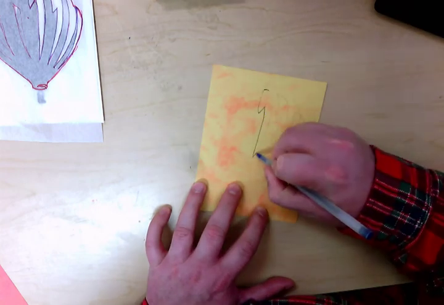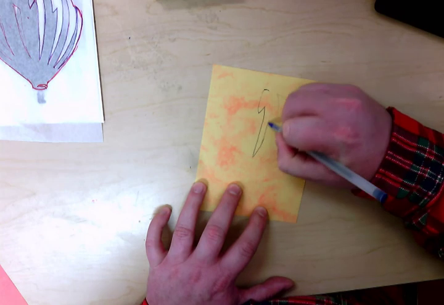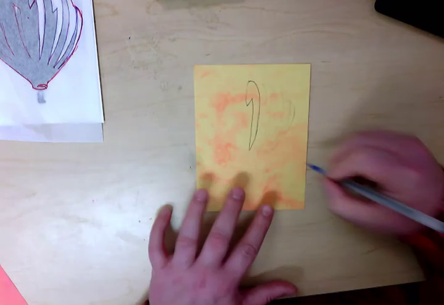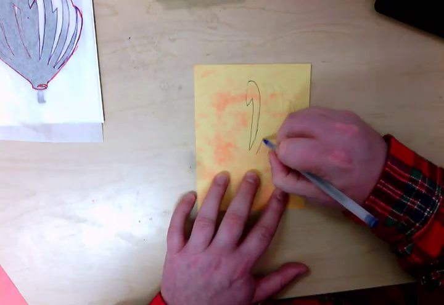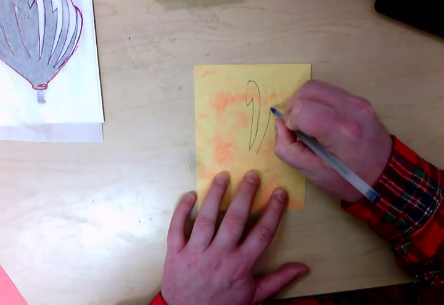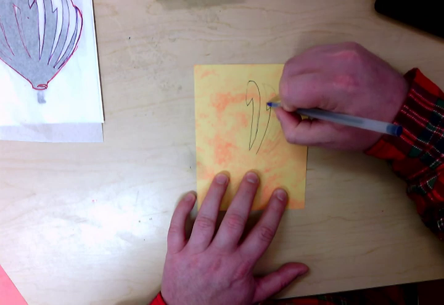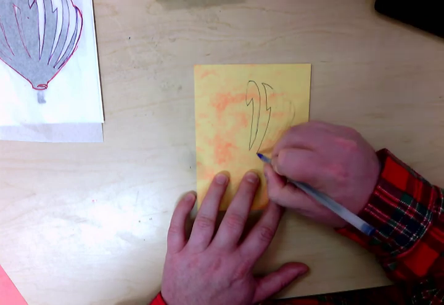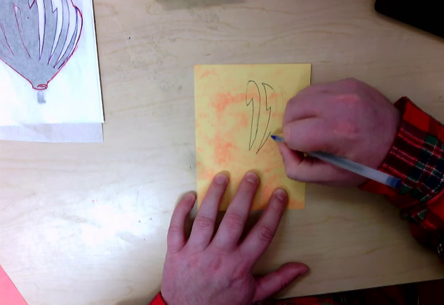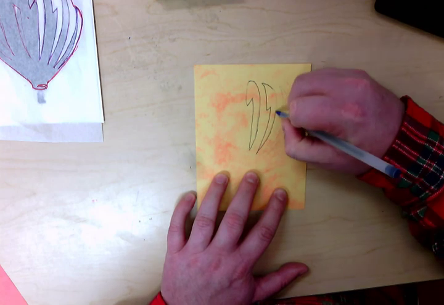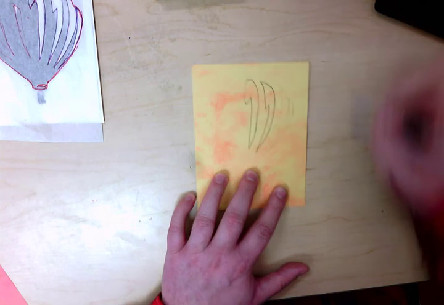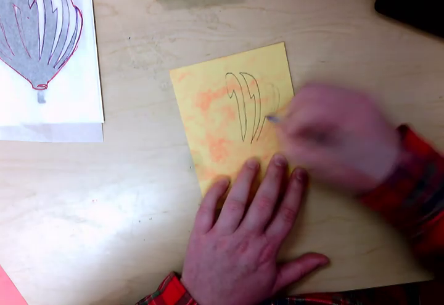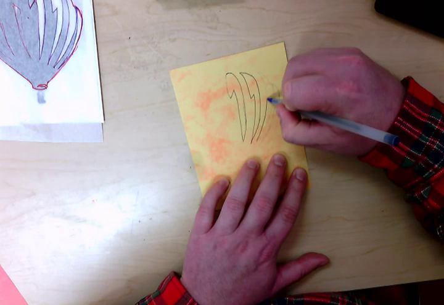Now we're using that graphite transfer to get these shapes from the tracing paper onto our construction paper. Right? Remember, we're dealing with shapes here. We're not dealing with any kind of lines. And the hot air balloon should be a good vehicle for that. You shouldn't really have any lines going on. You should have whole shapes, right?